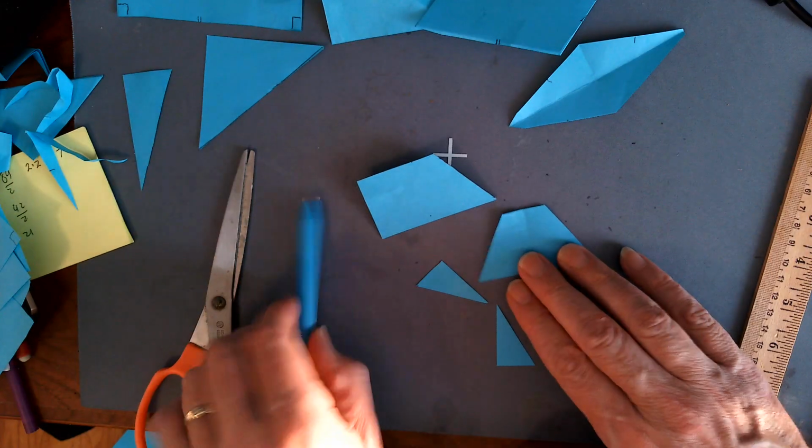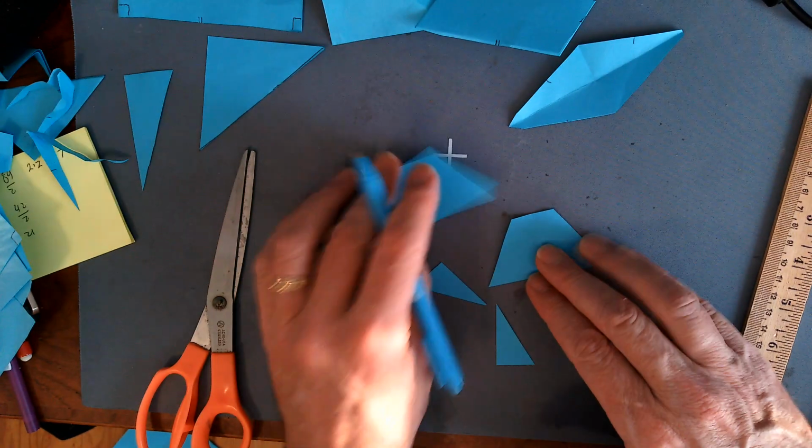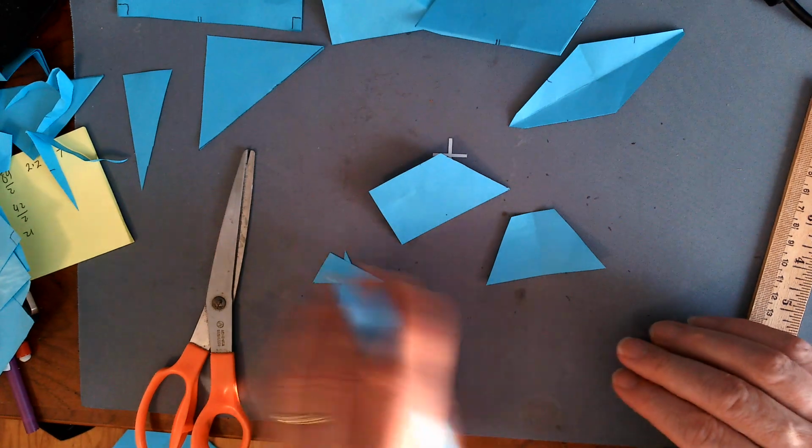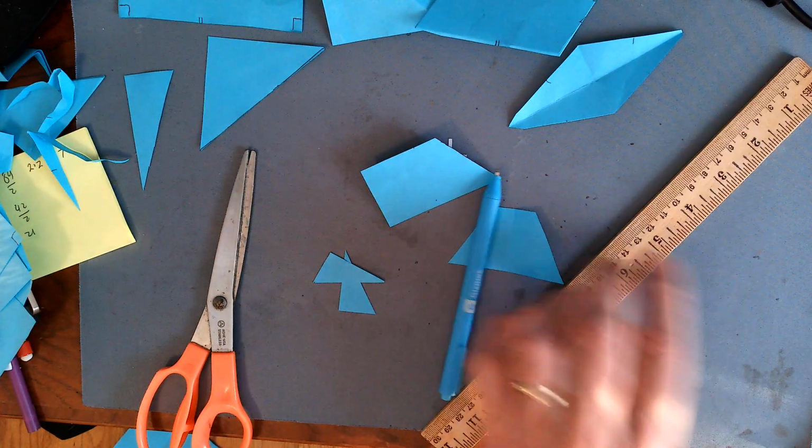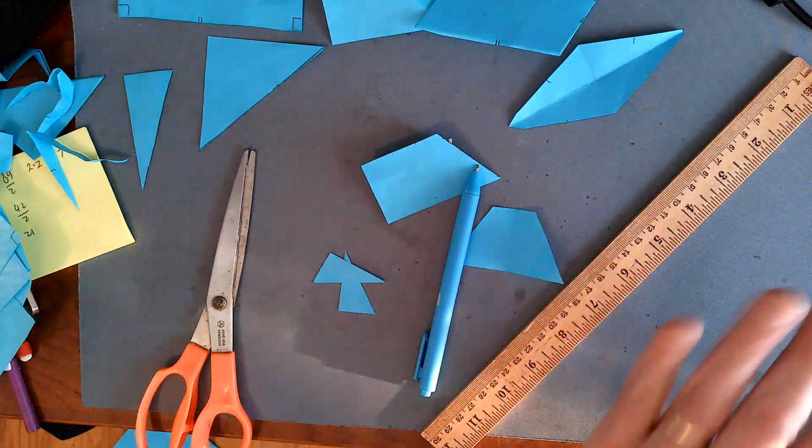So again, these are trapezoids. The sides are parallel. We don't necessarily know anything else about it. I can obviously make several others if I want to. I hope this was helpful in looking at the quadrilaterals in 4th grade.